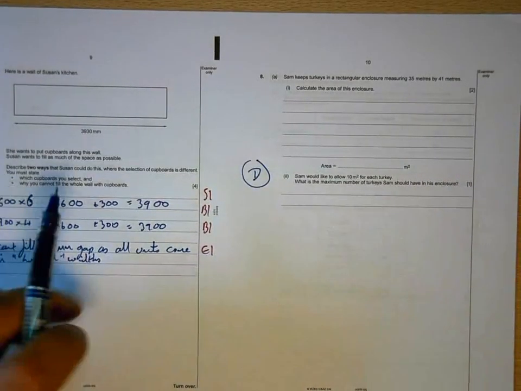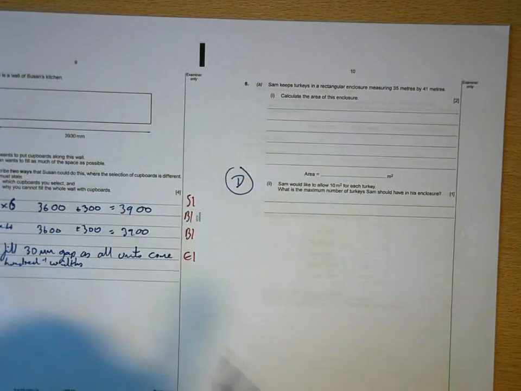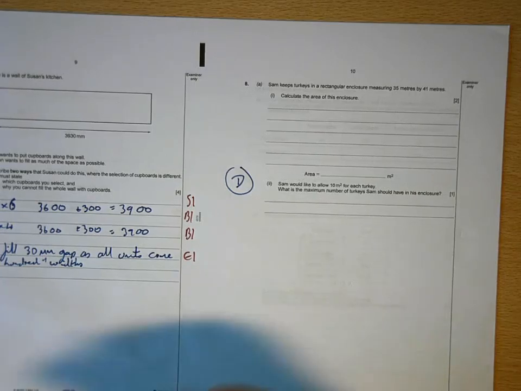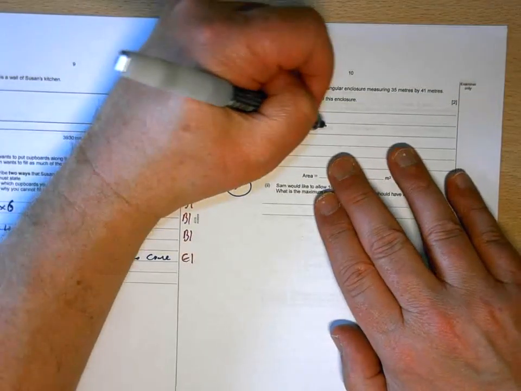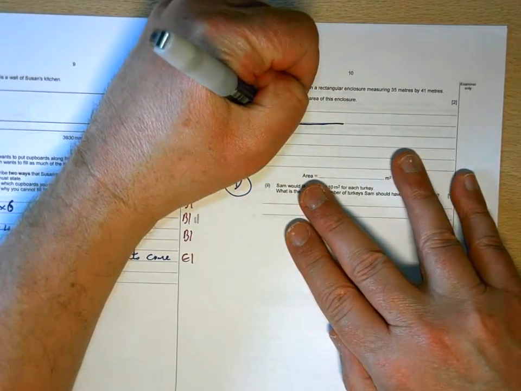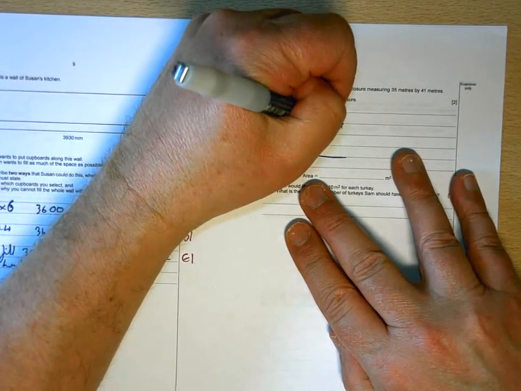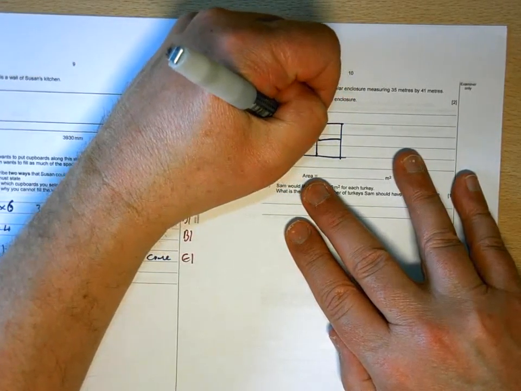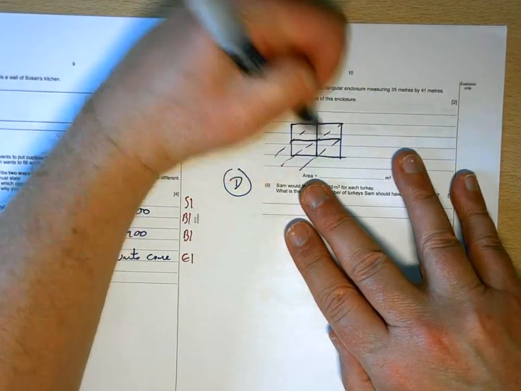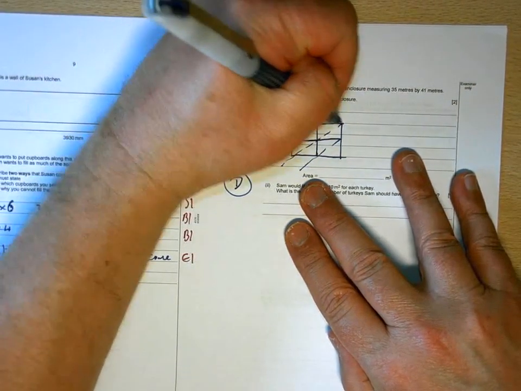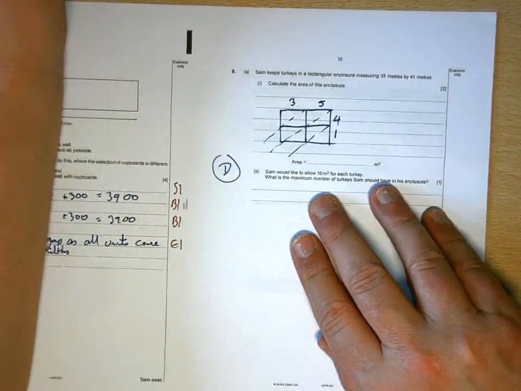Okay, number 8. Sam keeps turkeys in a rectangular enclosure measuring 35 by 41. Calculate the area. So the area is length times width, so you need to have a strategy for multiplying two numbers together without a calculator. This is probably the most reliable method.